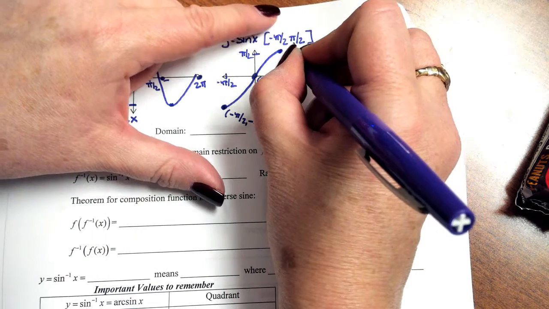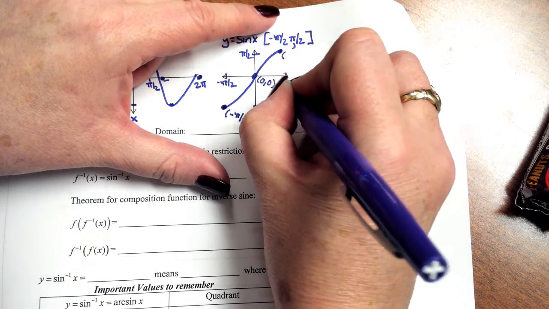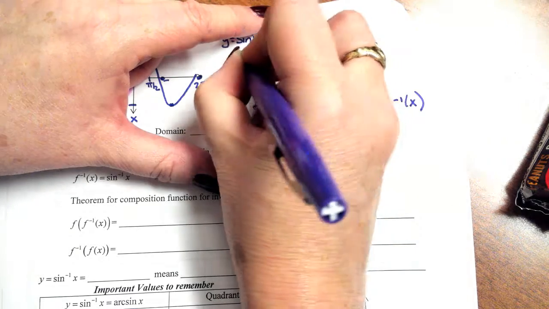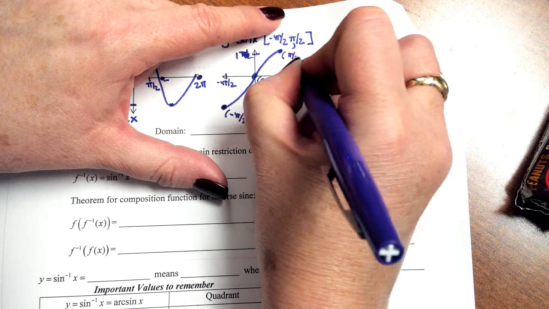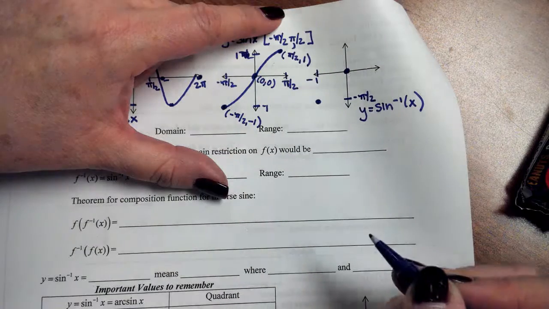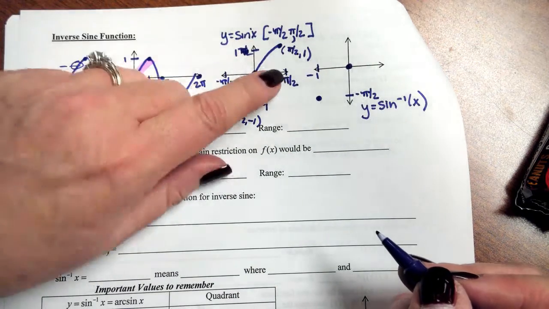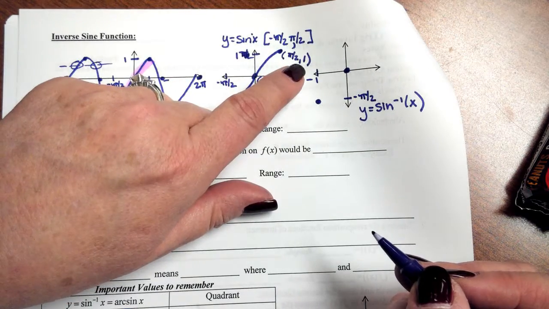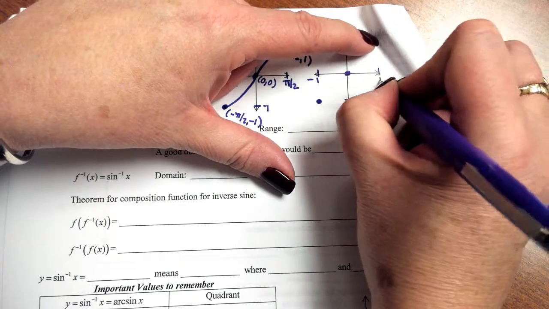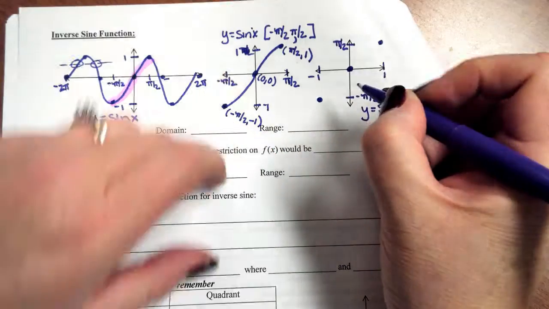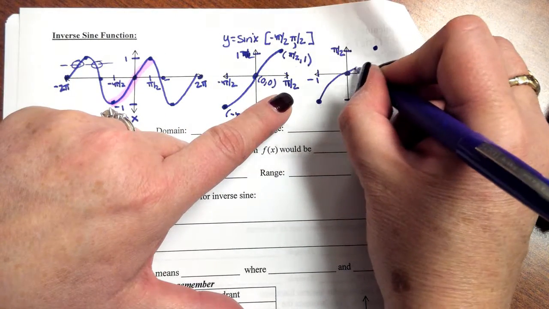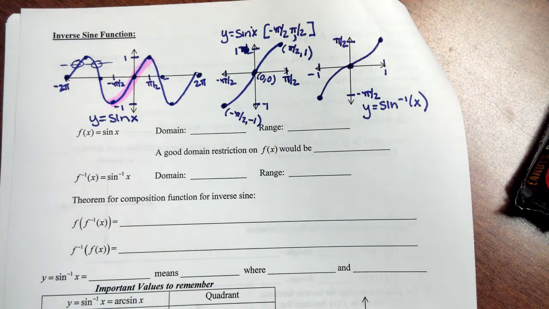Then I've got the point pi over 2. I labeled that wrong. That should be pi over 2, and this should be positive 1. Then up here, I have the point pi over 2, 1. So on my graph of my inverse, I'm going to switch the x and the y, so I'll have the point 1, pi over 2. So then here's the graph of the inverse sine function.